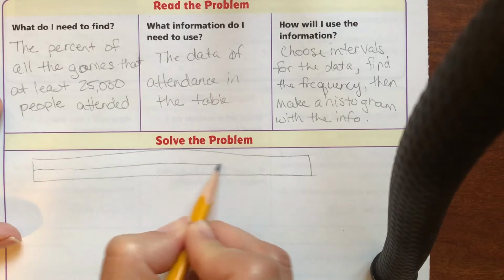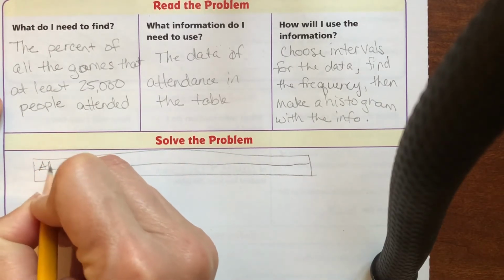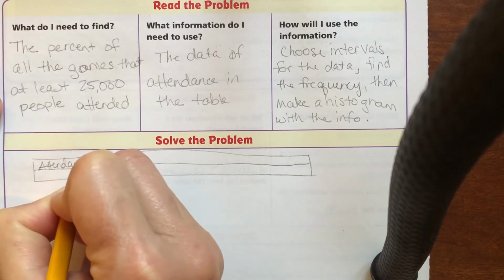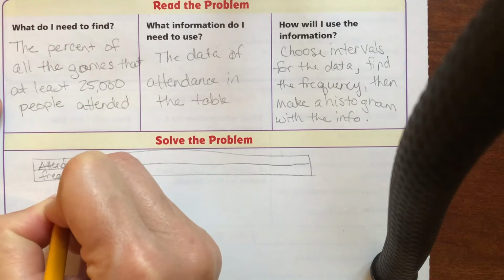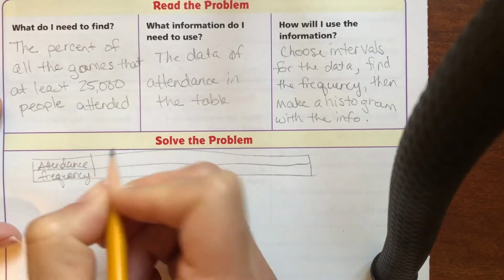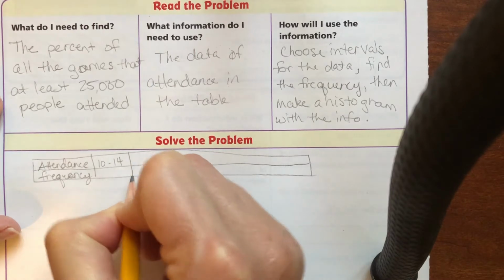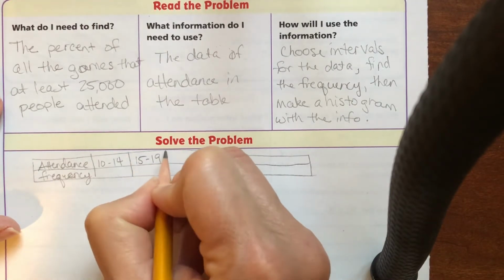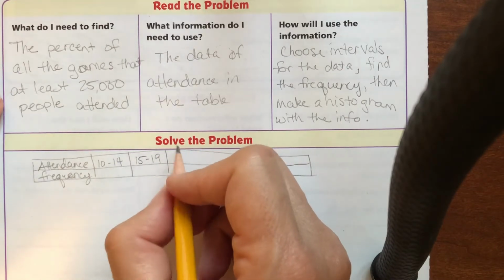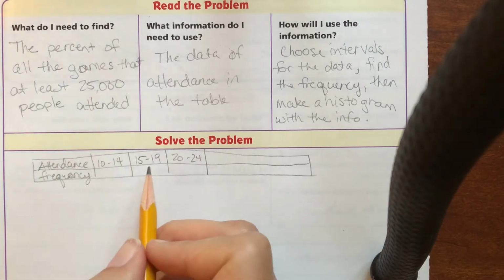Split this in half. We're going to say this is attendance, and this is the frequency, or how often it happens. All right, so let's go 10 to 14, 15 to 19, 20 to 24. Notice that the intervals are all the same, right?